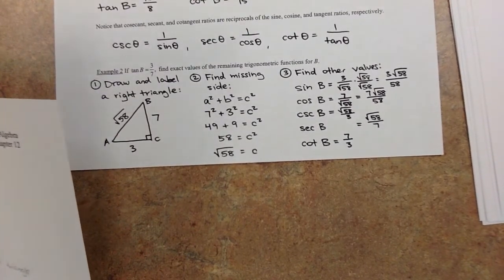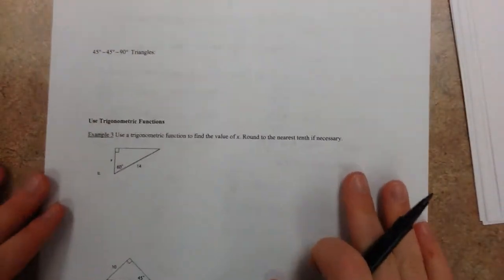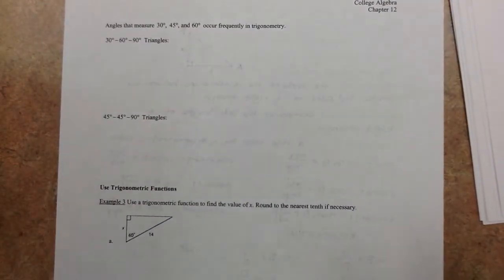Okay, so the next thing that we are going to look at is our special triangles, our 30, 60, 90 triangles. So go ahead and flip to these. So you guys probably remember these from geometry, so I'm just going to go through really briefly.